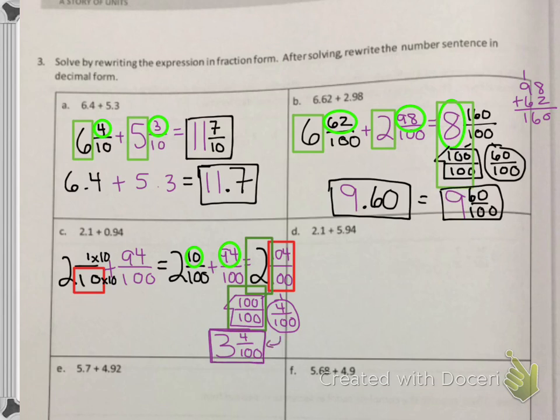So what does this look like as a decimal? Well, it looks like 3 and 4 hundredths. Excellent. Perfect.